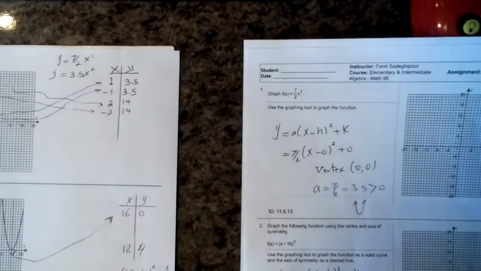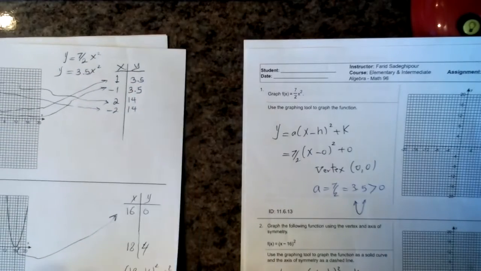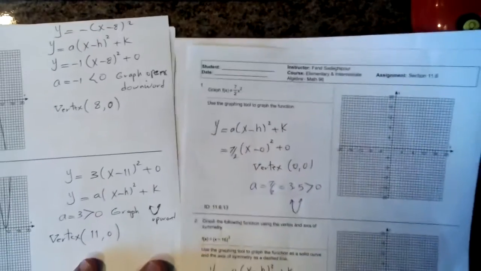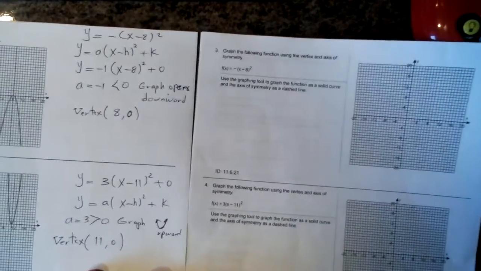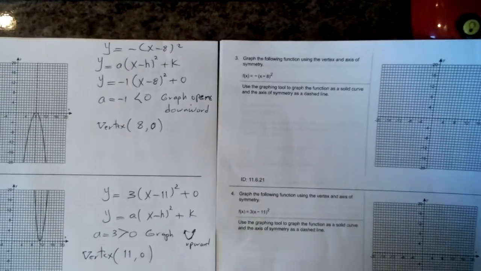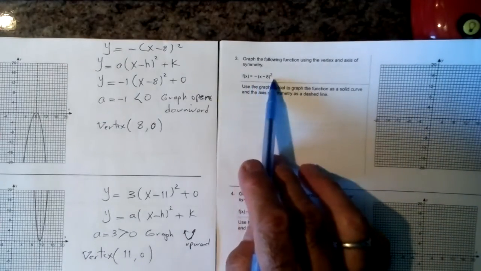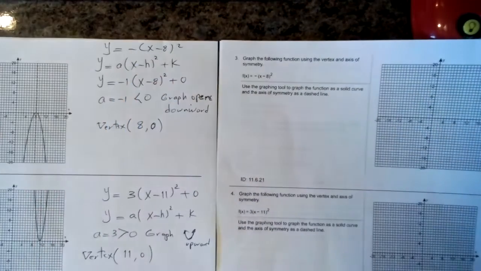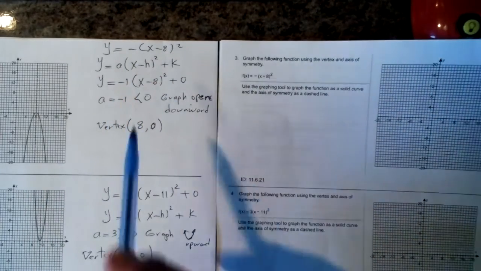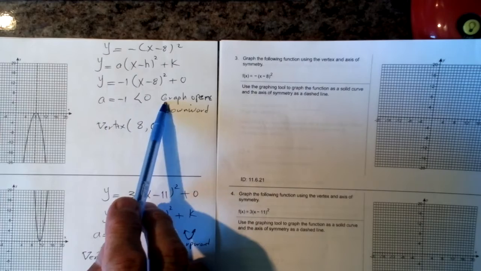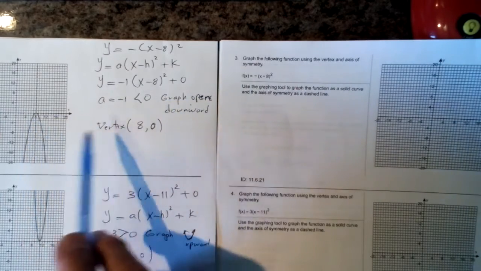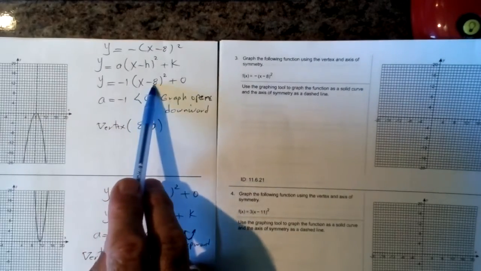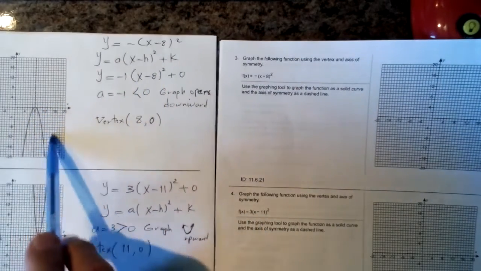So we don't need to use the method of translation if you understand how to do it this way. The next one is, we want to graph the following. So again, I write it here under the general equations. a is negative, so we know the graph opens downward. Vertex is this point, the highest point, 8 and 0, h and k, 8 and 0. So you graph.